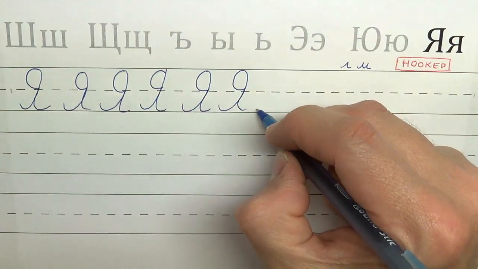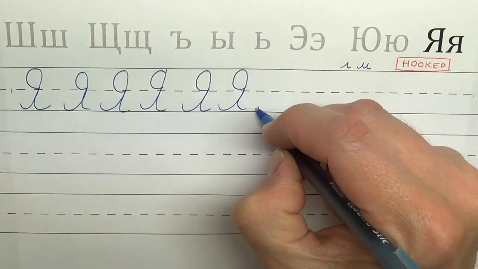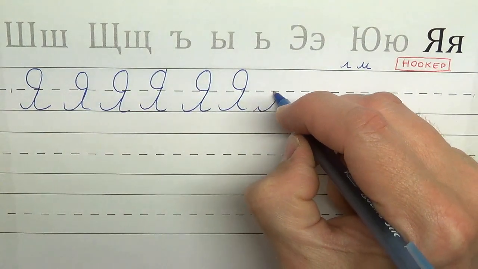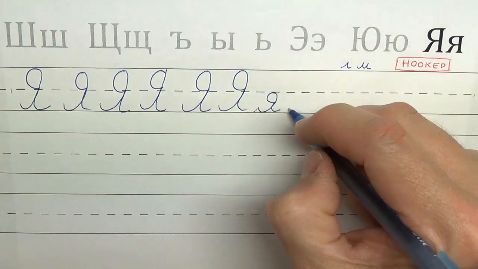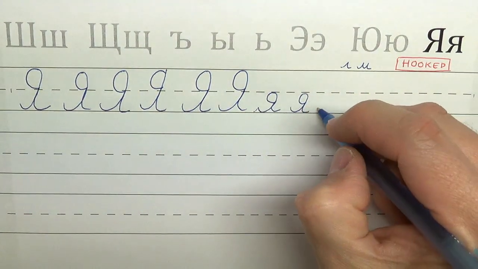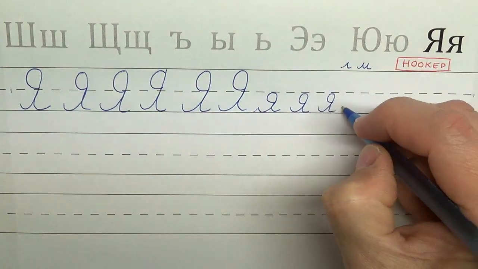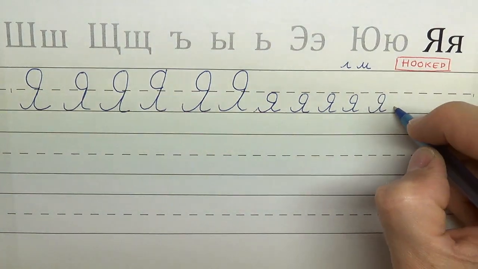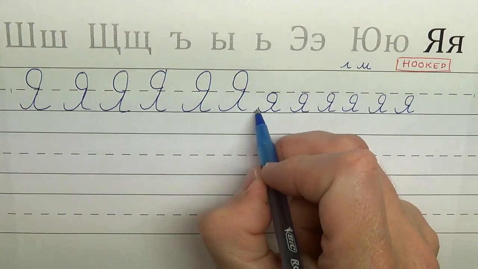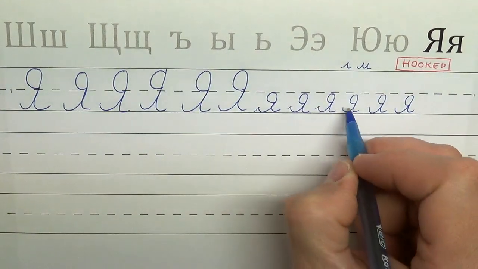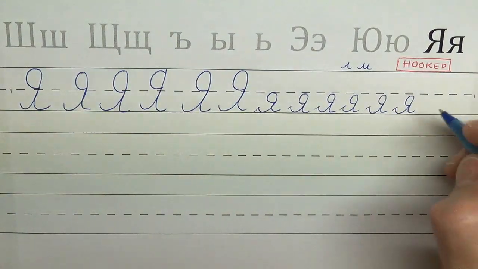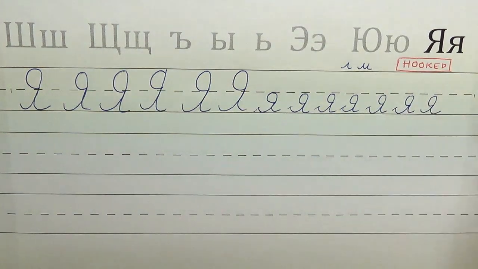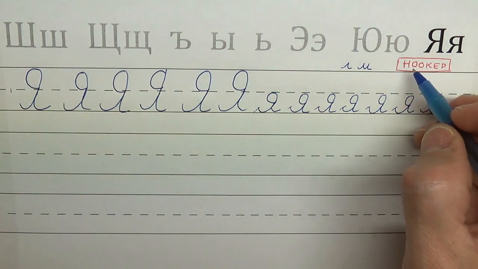The lowercase Ya always begins up, because this is a hooked letter, and goes up and does the exact same thing. So make some Yas on your own handout or page. Notice that the bottom always starts up like that if it's the first letter in a word. So if Ya is not the first letter in a word, then it begins with a hook.